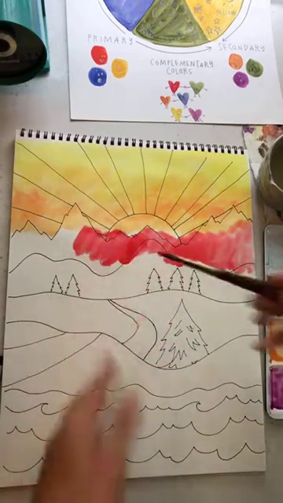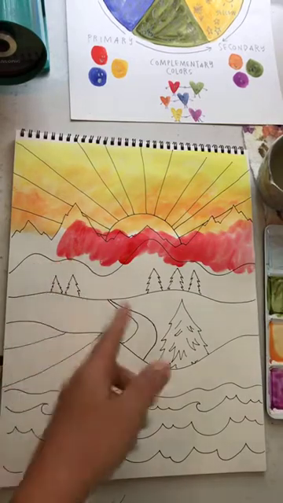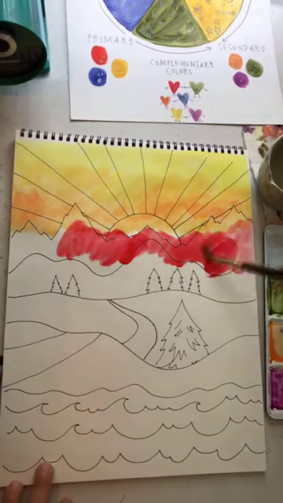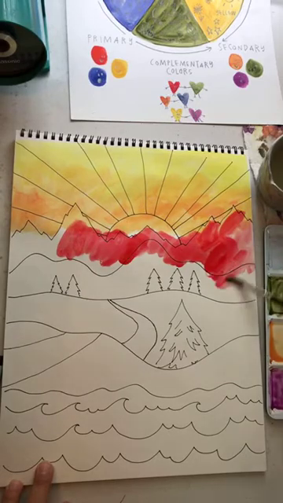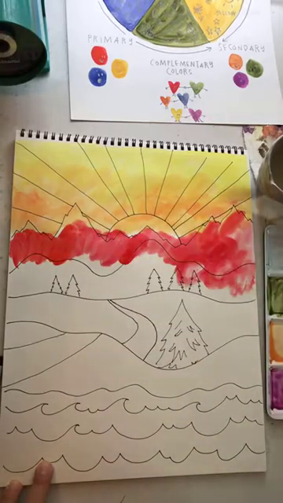Then you could do your mountains in red. You could do the next layer of land in purple. You really don't have to be doing it this way. This was just kind of a fun little approach that I thought would help us loosen up with our watercolor usage a little bit.